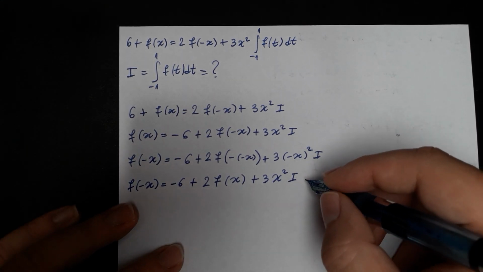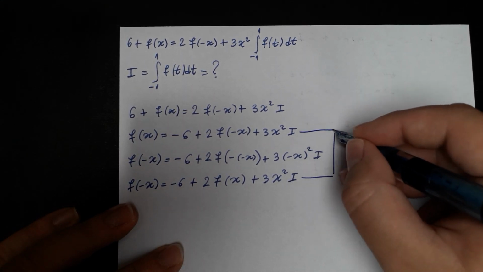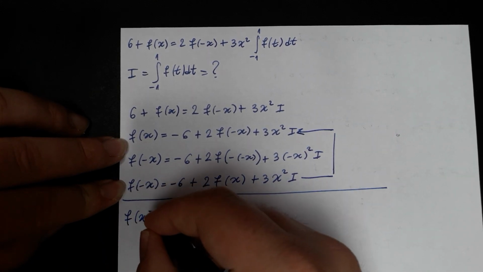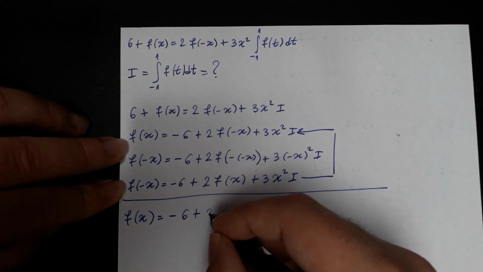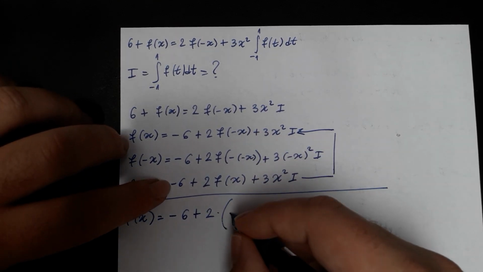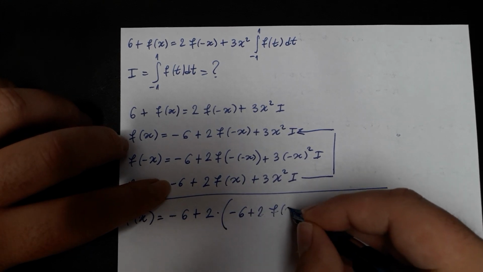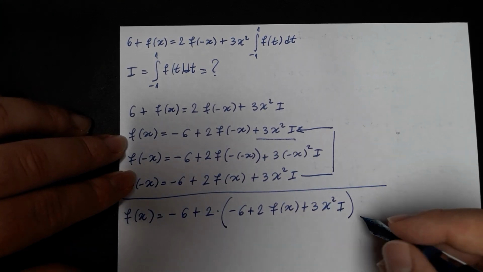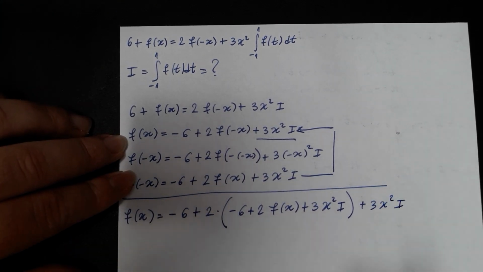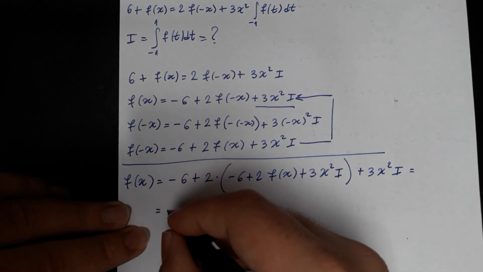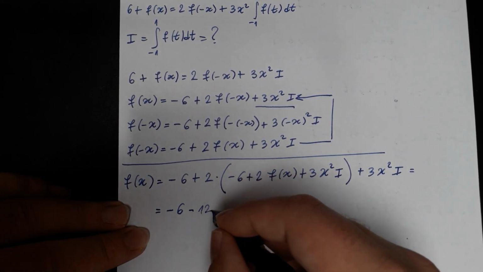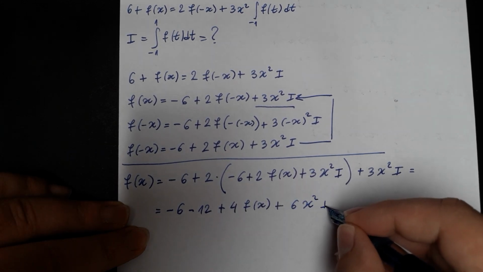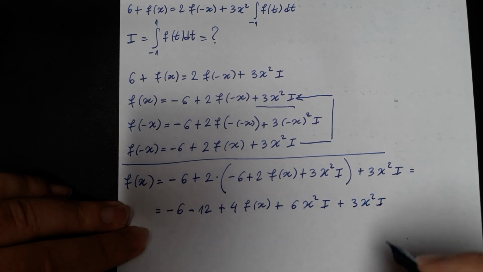Now, if we take this equation and plug its result into this equation, we get the following. f(x) is going to be equal to -6 plus 2 times f(-x), which is -6 plus 2f(x) plus 3x squared I, and then plus 3x squared I. And this is going to be equal to -6 minus 12 plus 4f(x) plus 6x squared I plus 3x squared I.